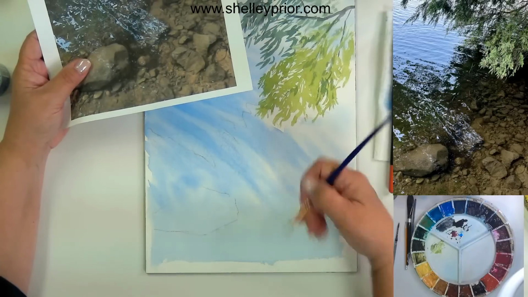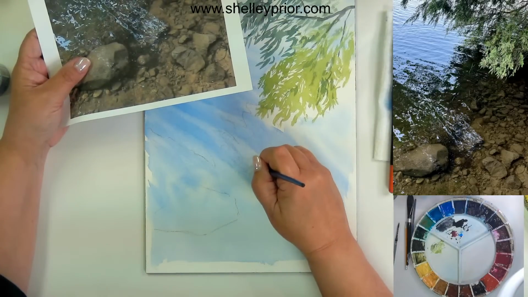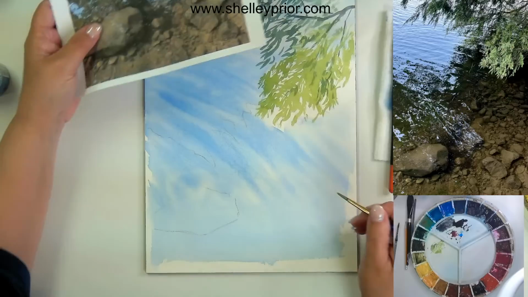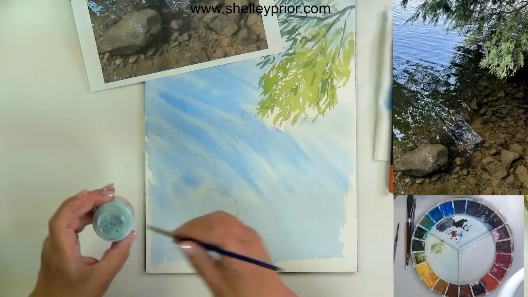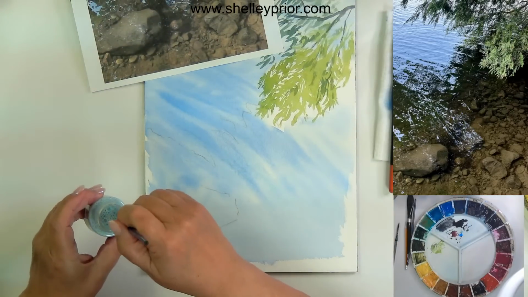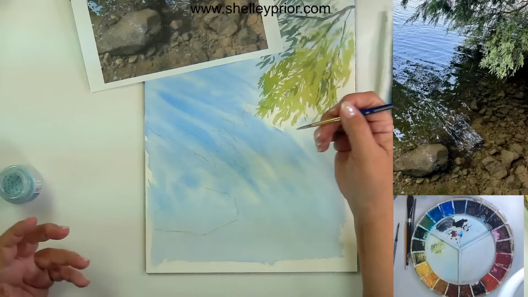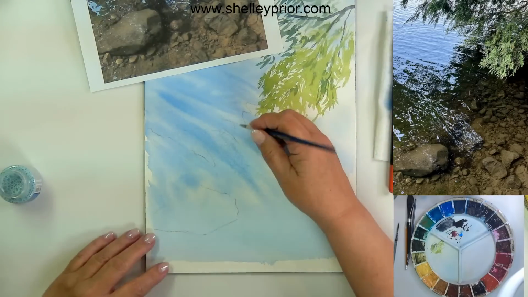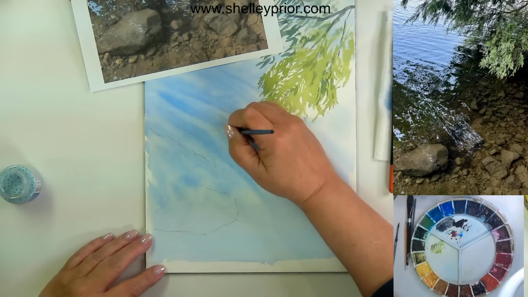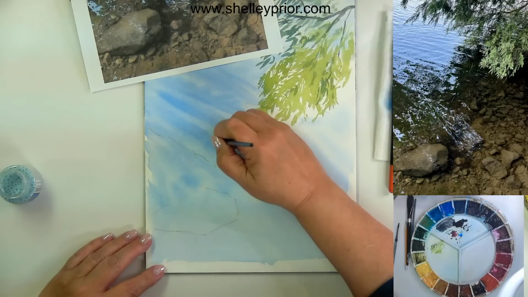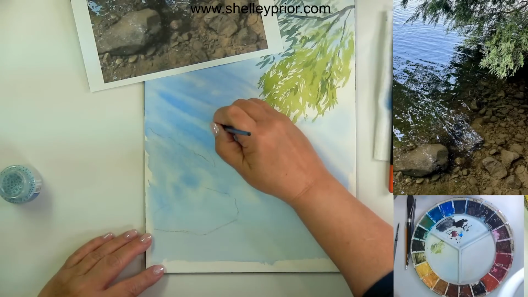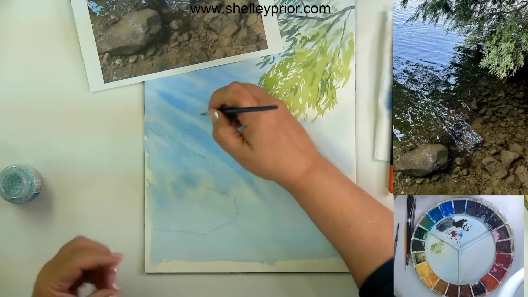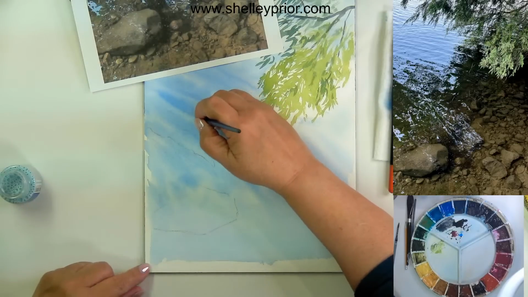It doesn't come down right to the bottom. It does stop. And it's a little hard to see what I'm painting here, isn't it? That's one of the disadvantages sometimes to having blue masking fluid. If you mix your own, you probably could color your masking fluid with a color that would show up a little better on the paper.